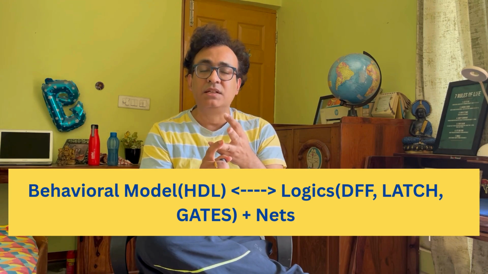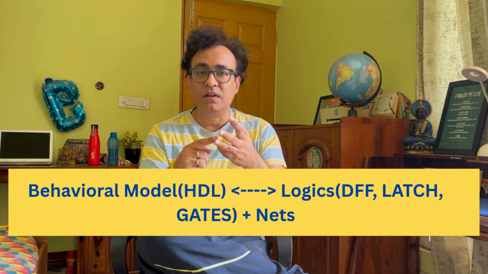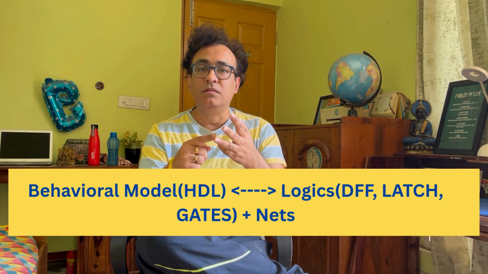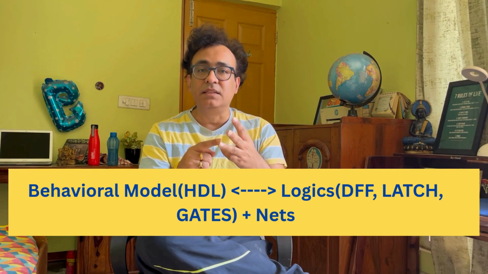For example, if you have written some syntax to construct a flop or a latch, this kind of logic can be mapped to DFF or latch kind of library cells in the synthesis. That means after the synthesis you get more detailed information about the design, which is probably not available in the RTL level views or the parser level views.